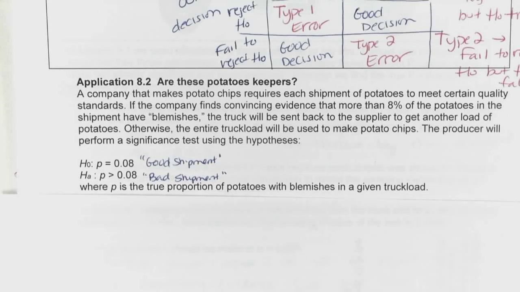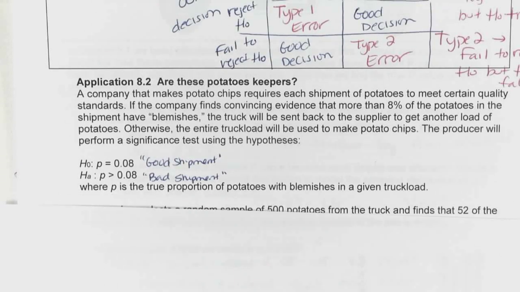So first, assume the null: the true percent is actually 8%. They have a good shipment. As long as no more than 8% are blemished, they will accept that truckload and on to the chip factory they go. The alternative is that the true proportion or percent is greater than 8. More than 8% are actually blemished. If that is the case, well, that's a bad shipment. They're not going to use those potatoes. They'll send them back and ask for a new shipment. P represents the true proportion of potatoes with blemishes in a given truckload.